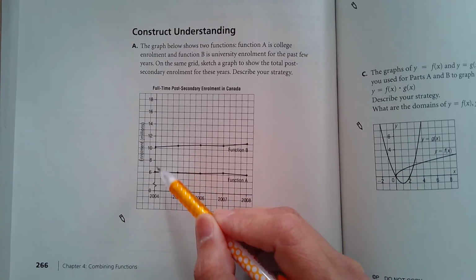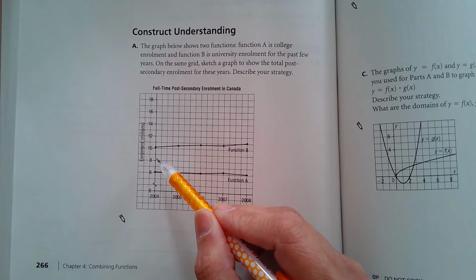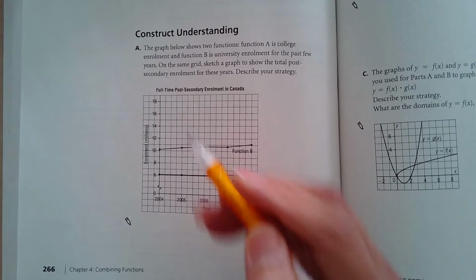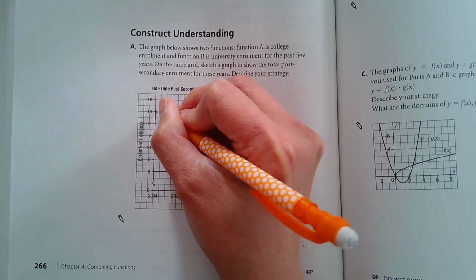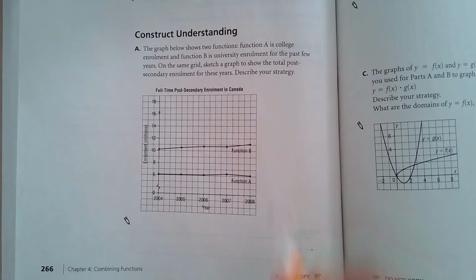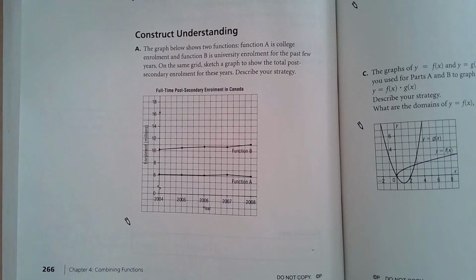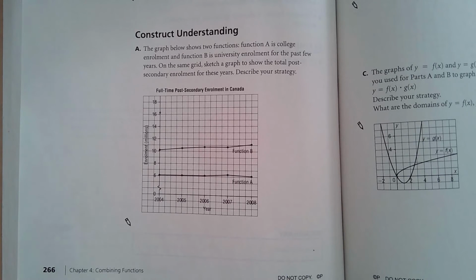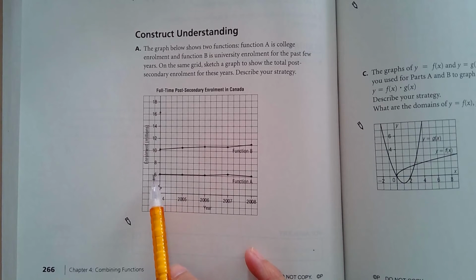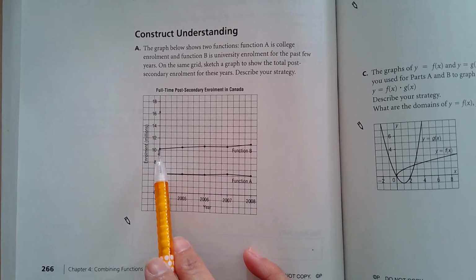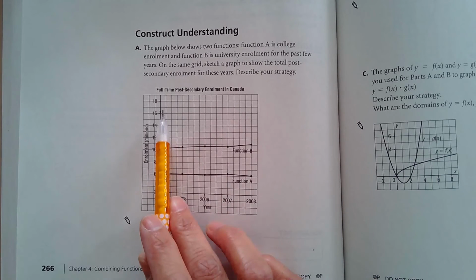So what is the total enrollment? 16. So where would that be? 16.1 would be up here, right? Or 16.2. It's a little bit difficult to figure that out exactly. Okay, good. So what did we do? We took 6 and we took 10.1. Add them together to get 16.1.